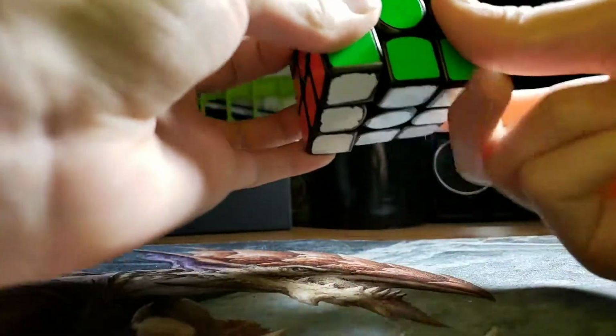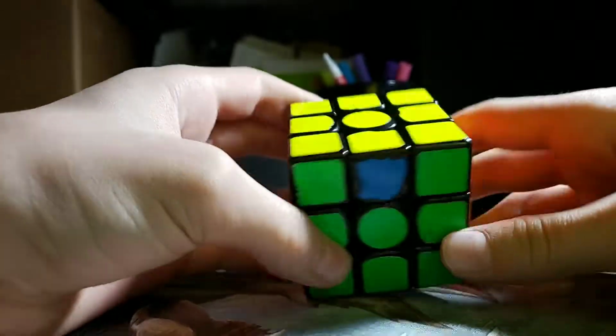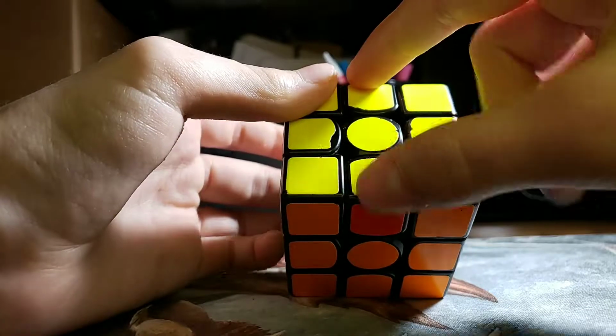Now the other two are about the same complexity. Recognizing this one, this is called the H-perm, where they have to swap these two and these two, just the two across from each other.